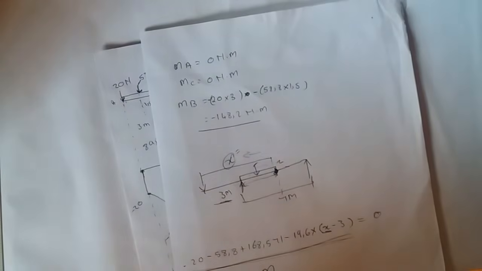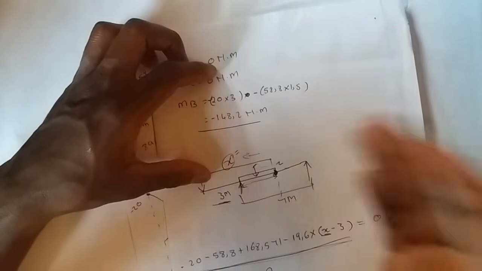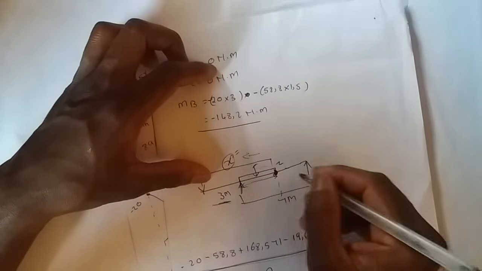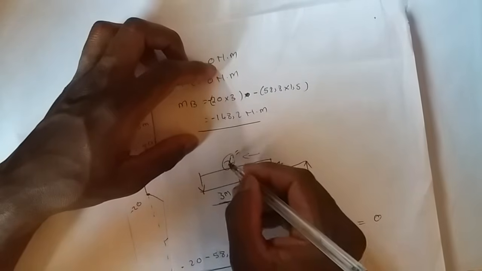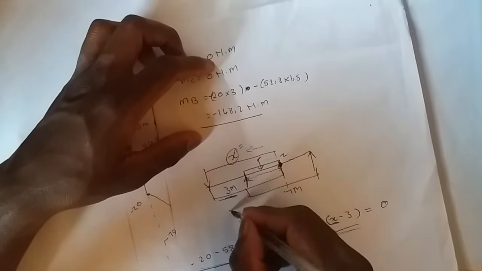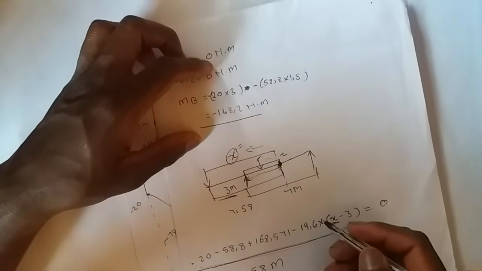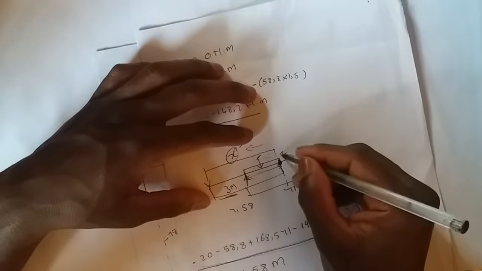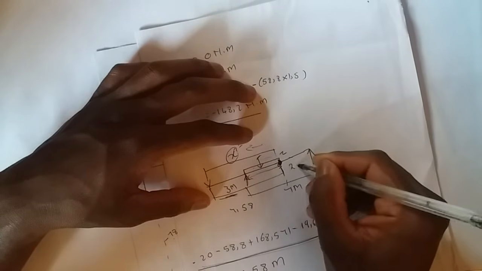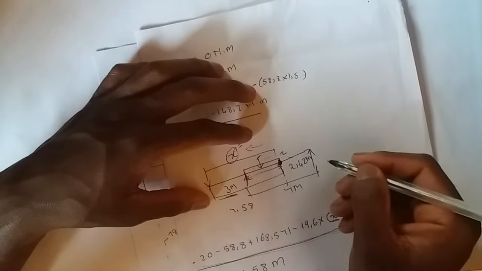We said we will look for the side which is less complicated. From here we can tell that the side which is less complicated is the right hand side. And then we know from here to this point it's 7.82, which will be 2.42 on the other side, 2.42 meters.